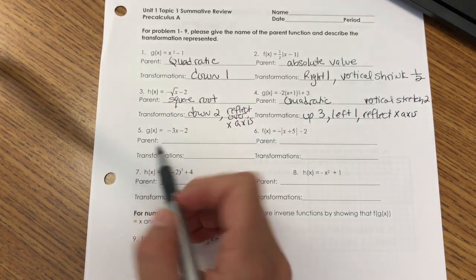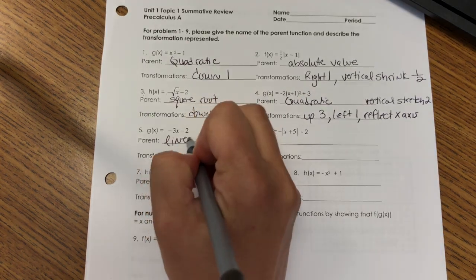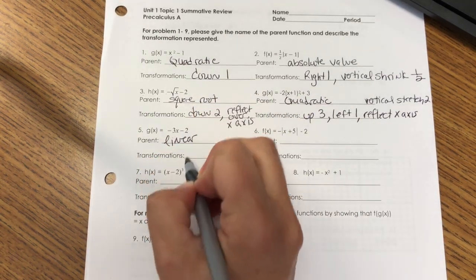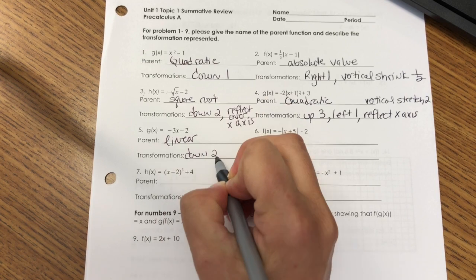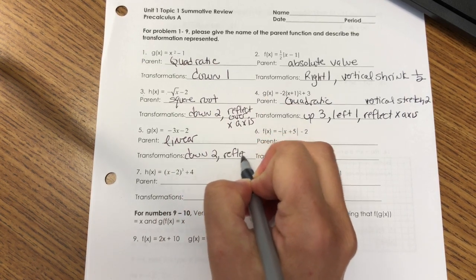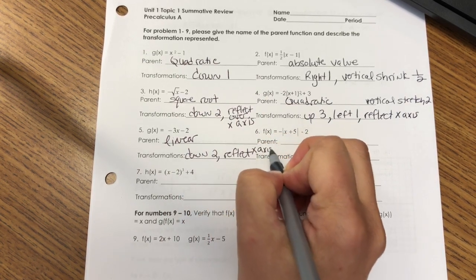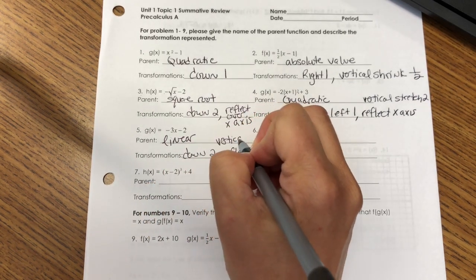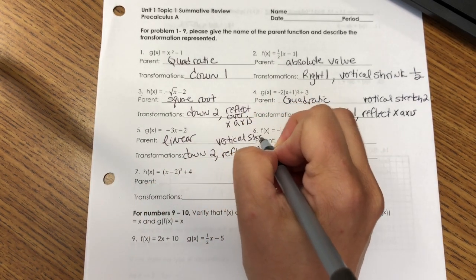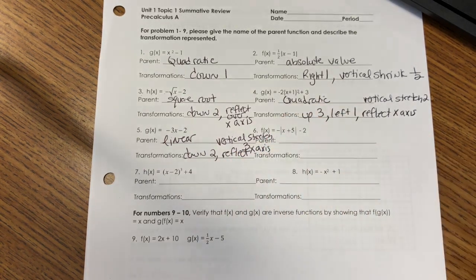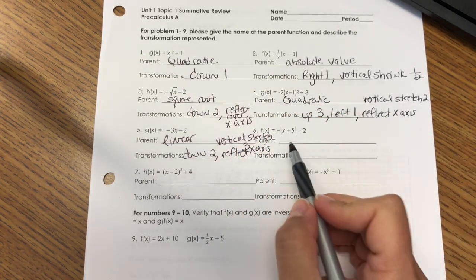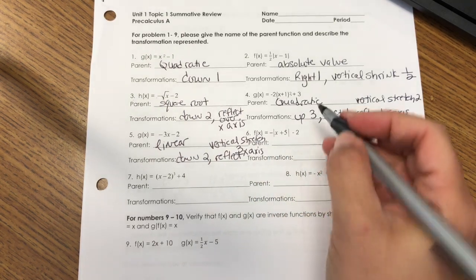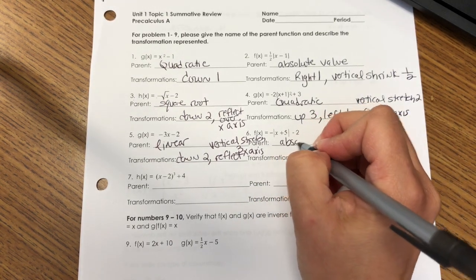The parent function number 5 is linear. And this is down 2, reflect over the x-axis, and vertical stretch of 3. In 6, we have the absolute value again.